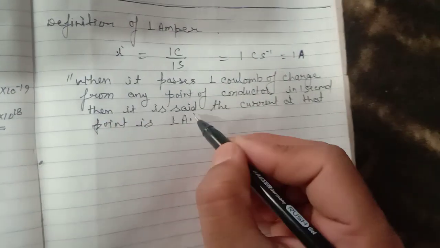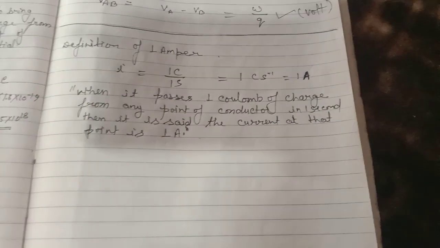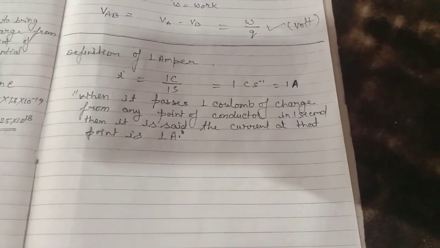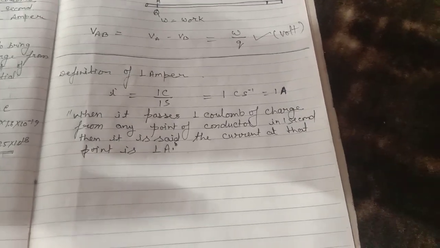This is 1 ampere. You can define it in such a way. Okay, dear students, that was potential difference and the definition of 1 ampere.